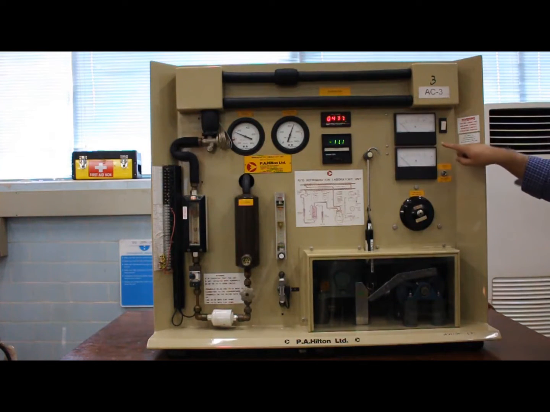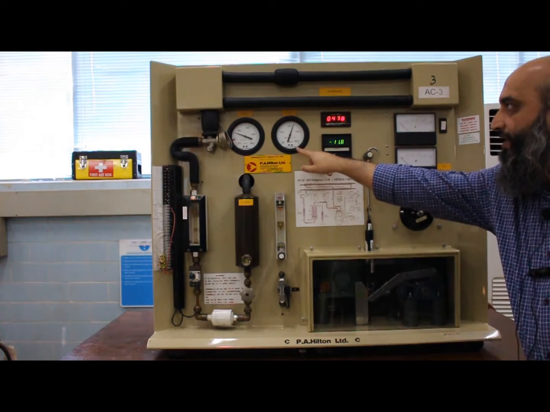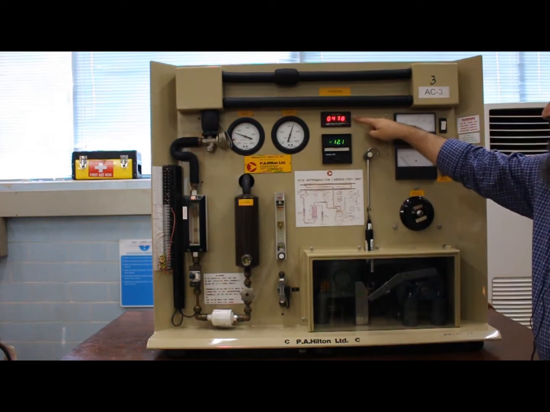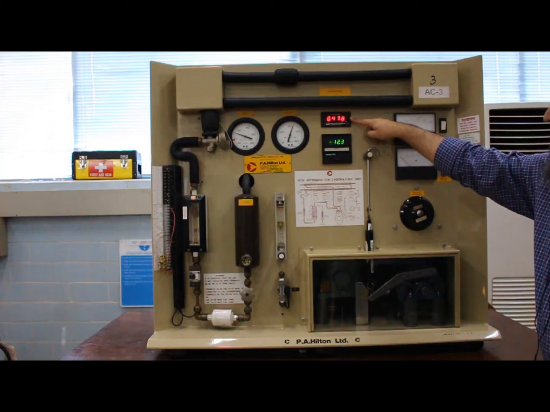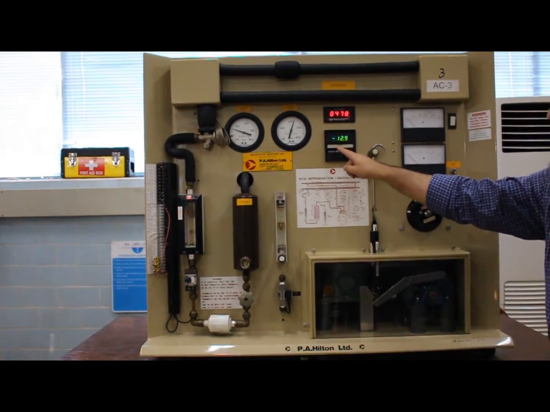For the purpose of measurement, there are various panels attached to this unit. As you can see, there is a voltmeter, there is an ammeter, and similarly the condenser pressure is displayed, as well as the evaporator pressure can also be observed. The RPM of the compressor can also be seen on the digital tachometer. And then at various locations you can see the temperature value in this digital display.